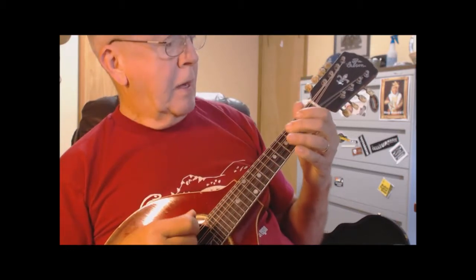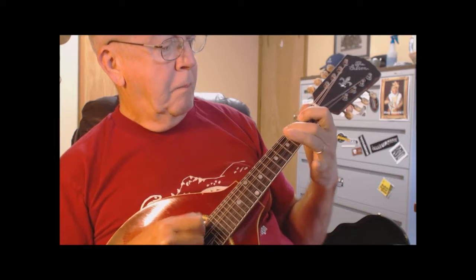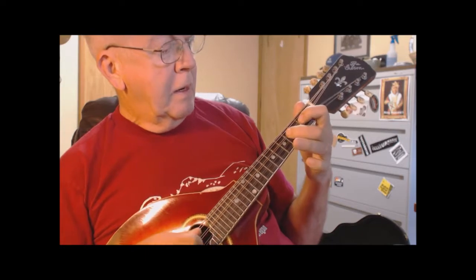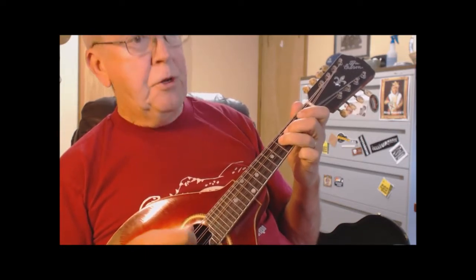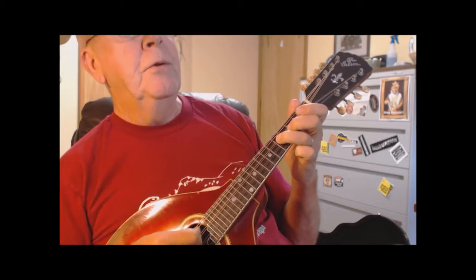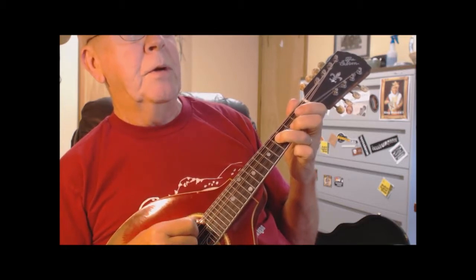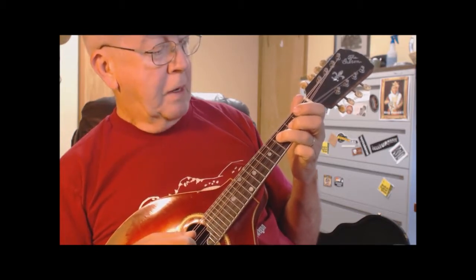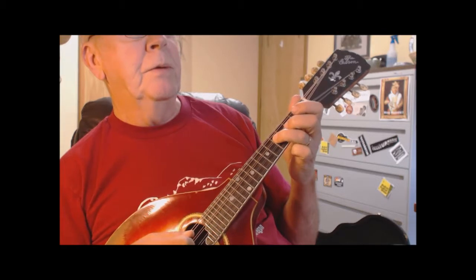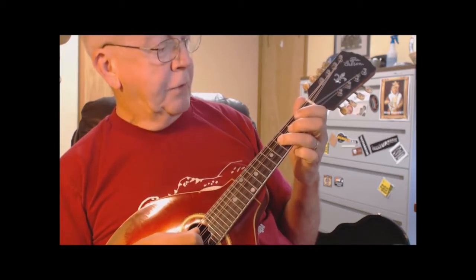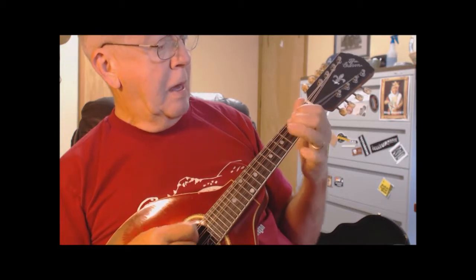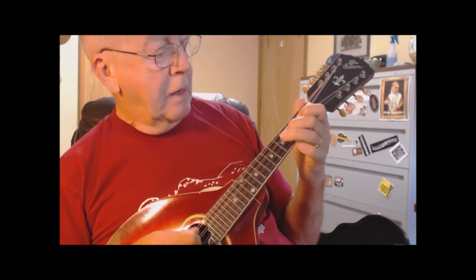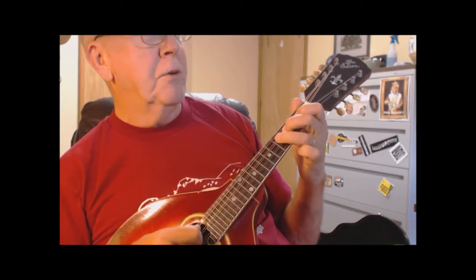That's G, A, B, C, D, E, F sharp, G. Notice the last note G is the same name as the first note G, and that's called the root. The root is the name of the scale, so that's the G major scale. Let's do that again. G, A, B, C, D, E, F, oh, excuse me, F sharp, G.